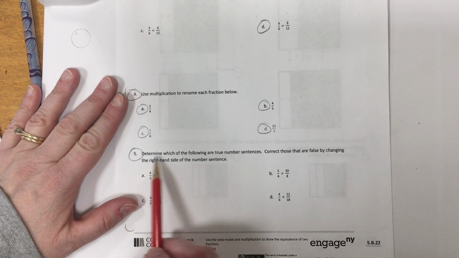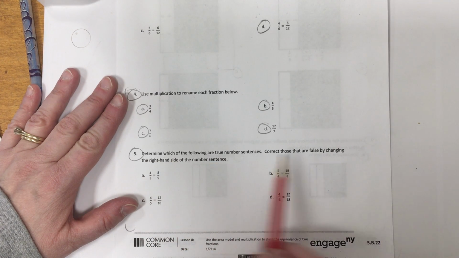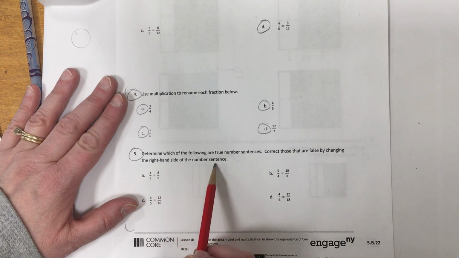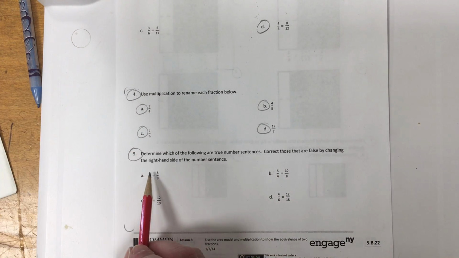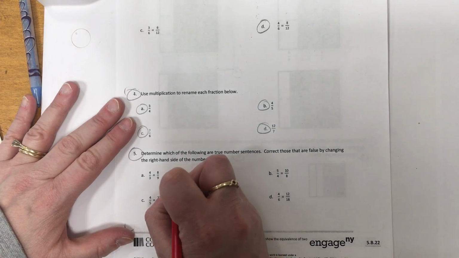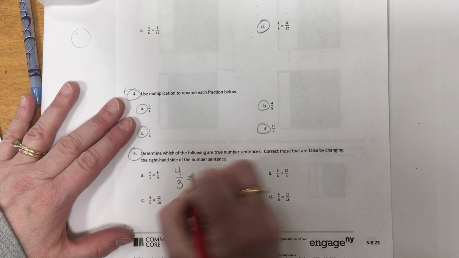It says, determine which of the following are true number sentences. Correct those that are false by changing the right-hand side of the number sentence. So we have to prove if 4/3 is equal to 8/9. So I'm going to rewrite it.